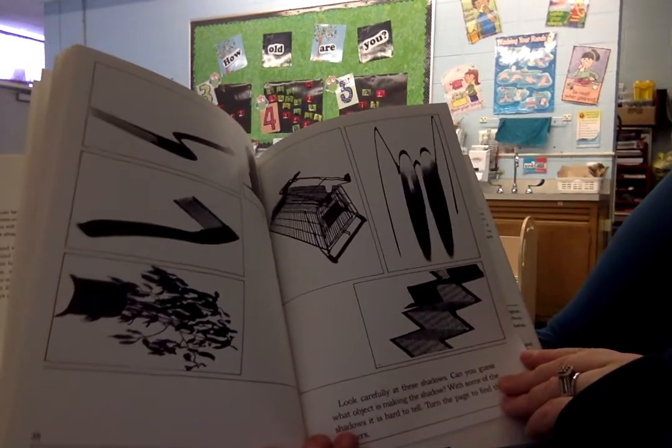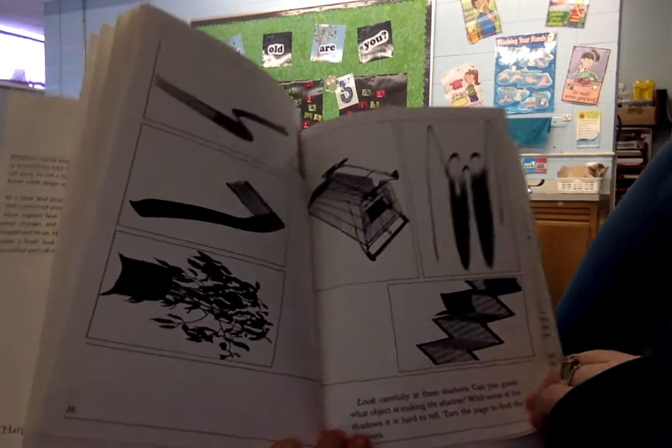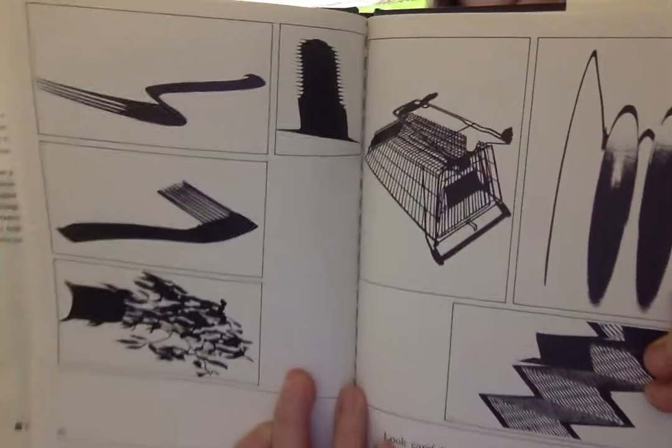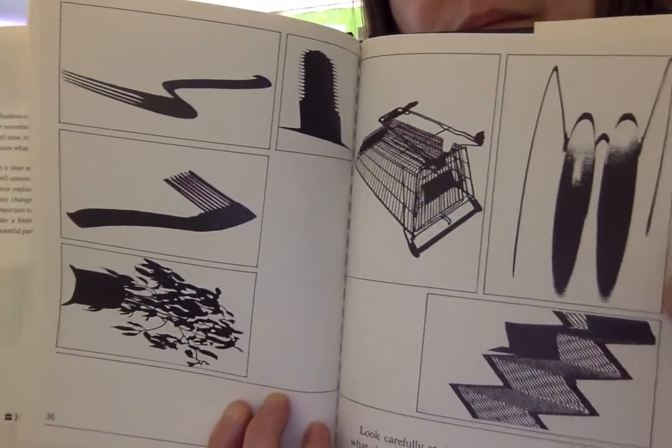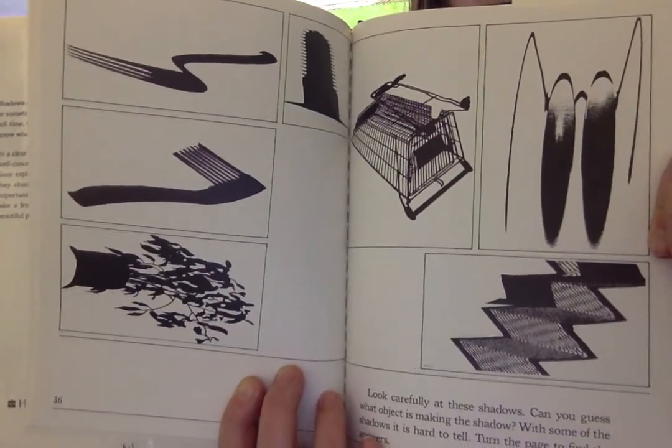Look carefully at these shadows. See if you can guess what's making the shadow. I see some things that I know.